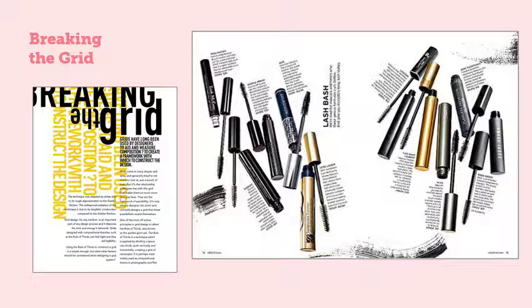So two just very different approaches to breaking the grid and, again, thinking about what is the purpose behind what you're designing.